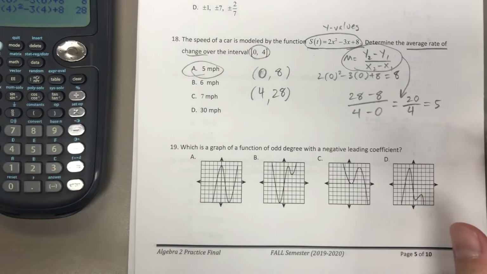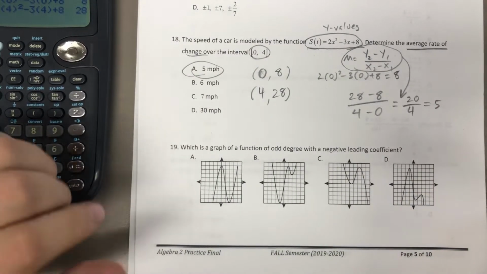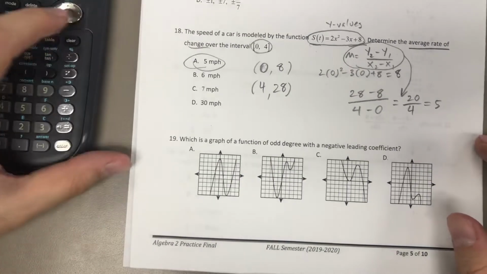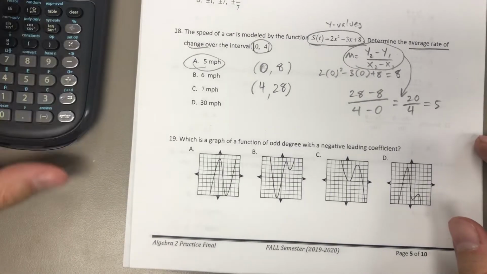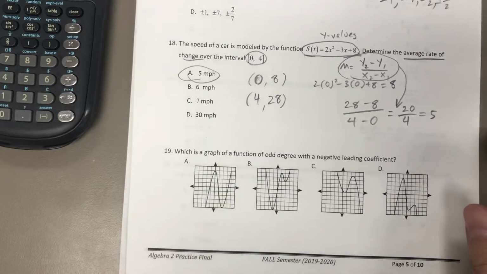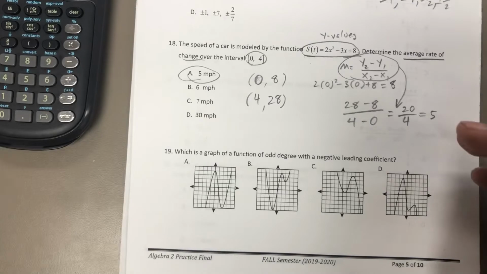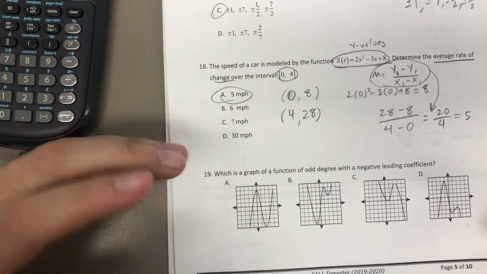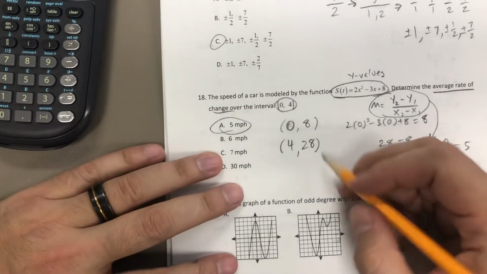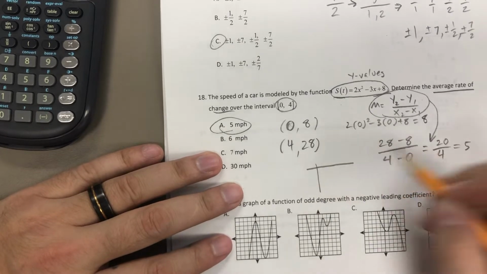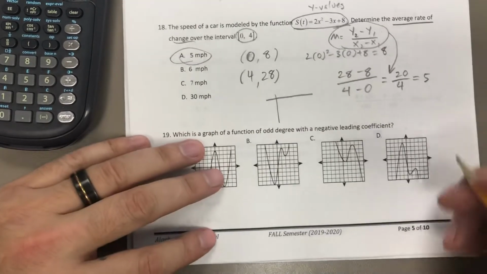Which is a graph of a function of odd degree with a negative lead coefficient. Well, this one is all about something called end behaviors. So there's no formula for end behavior. You just kind of know how the behaviors for the end behaviors look. And it's broken up best in a table. So I'm going to draw the table real quick, and then we'll evaluate the graphs.